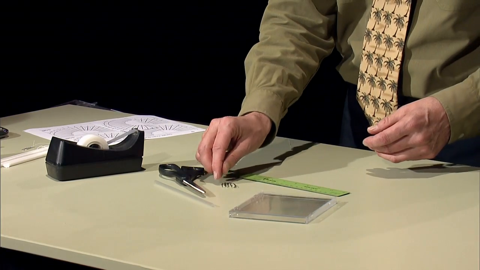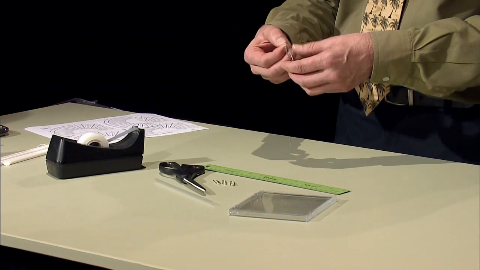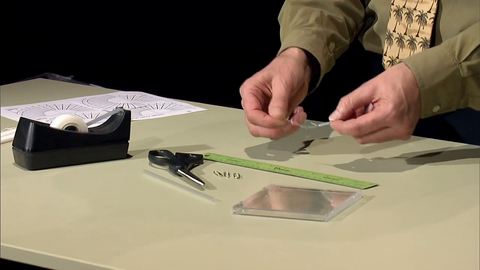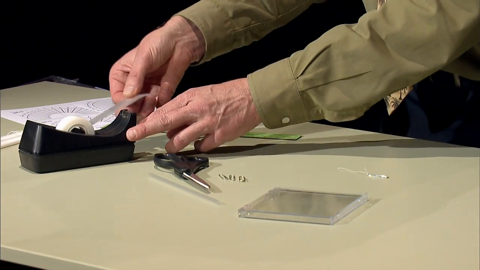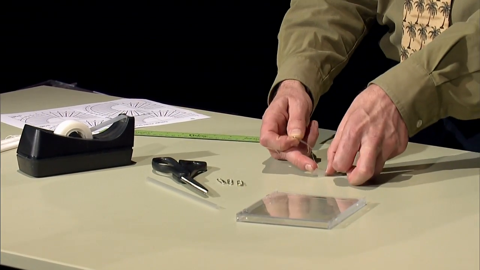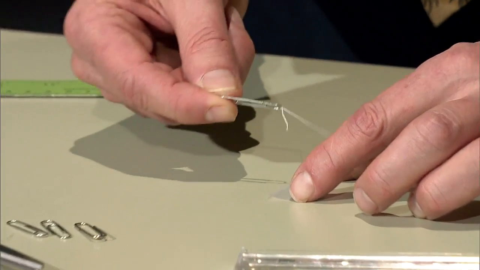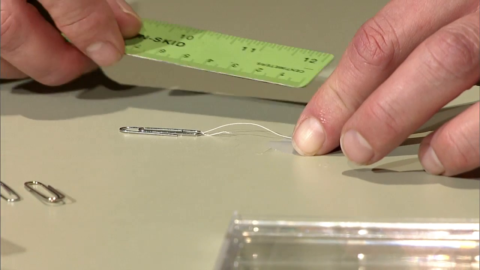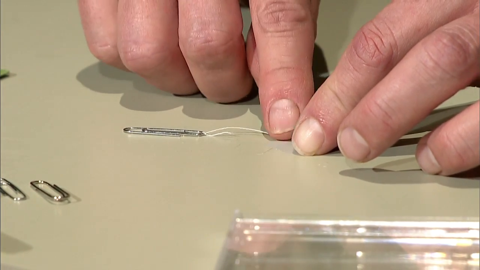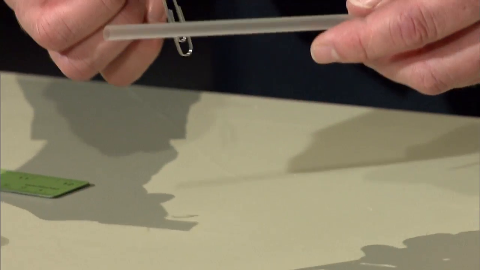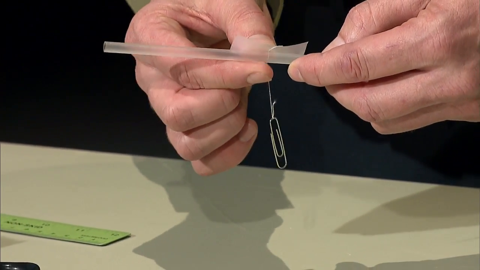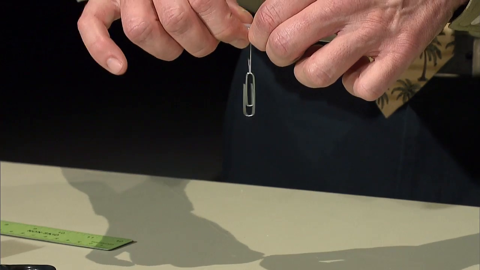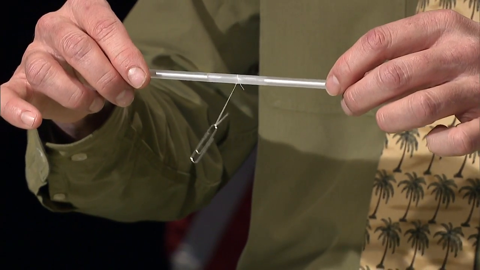We'll start with tying a piece of thread to the paper clip. I've already taken care of that, and you can look at your RAFT idea sheet to see the exact lengths. We'll need a length of tape, and we'll want to lay the thread down on the tape so that the thread hangs down about 3 centimeters. Take that piece of tape and apply it to the center of the straw. Roll the tape around and be sure that the thread dangles freely.